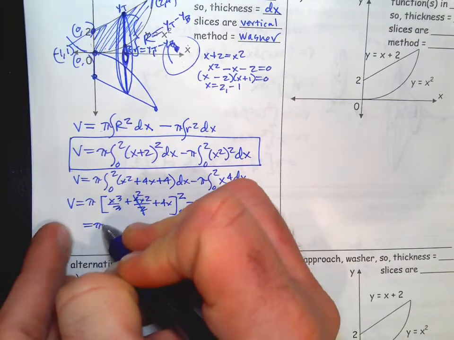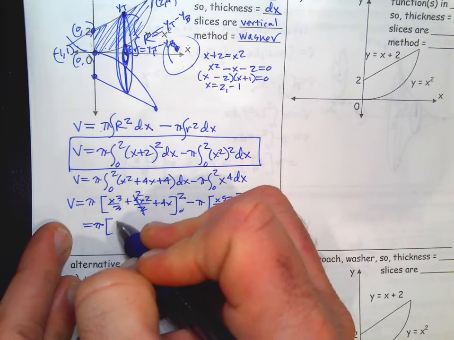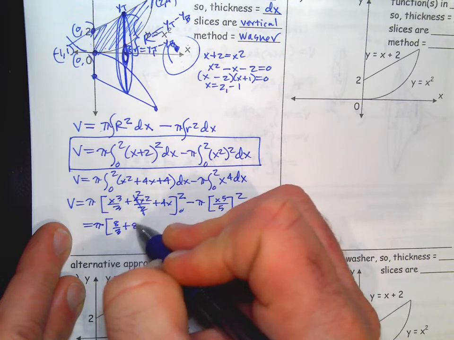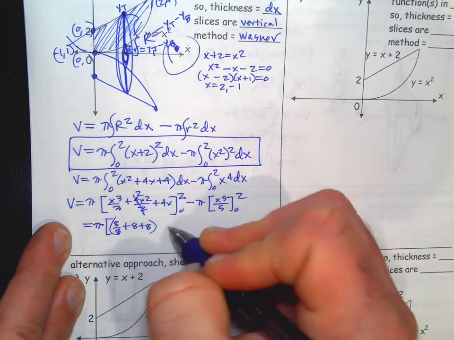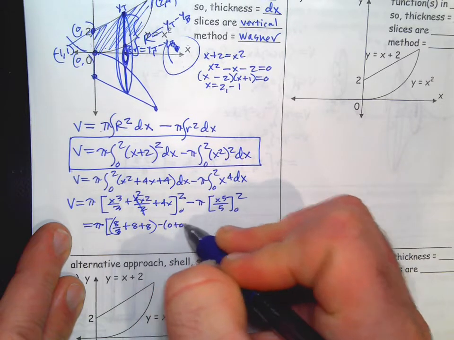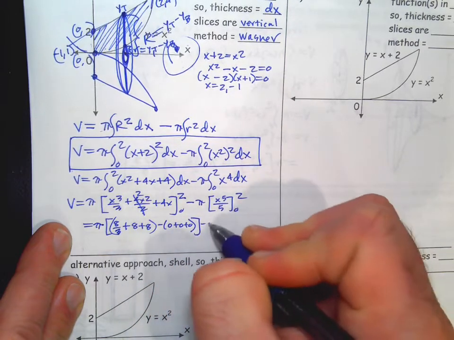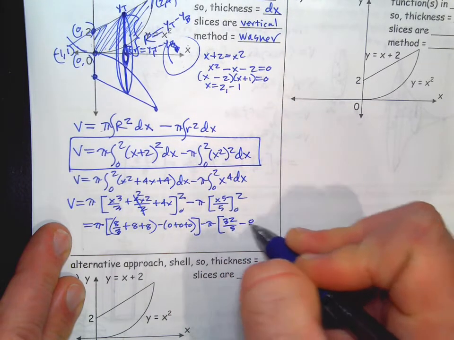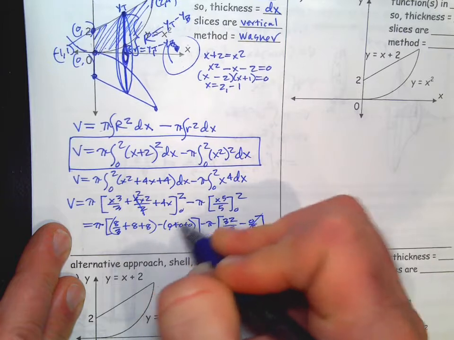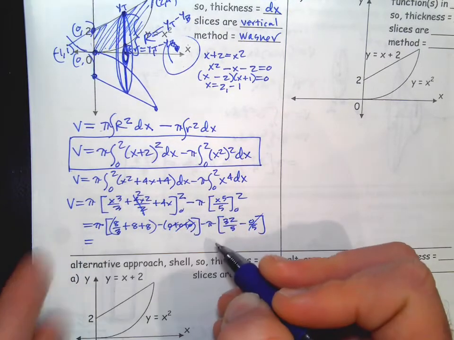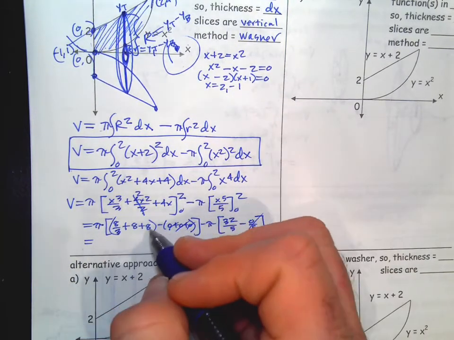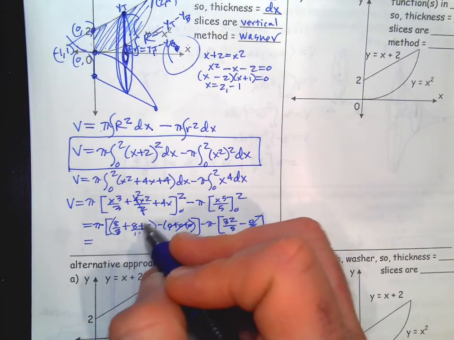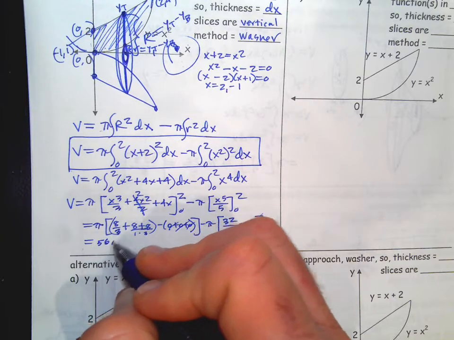If we plug 2 in, we get 8 thirds plus 8 plus 8. Put 0 in there, so we get 0 plus 0 plus 0. Minus pi, if you plug 2 in, you get 32 fifths minus 0 fifths. So those will all drop out. So we have what, 16. We could give this the least common denominator. 48, 56 pi over 3.